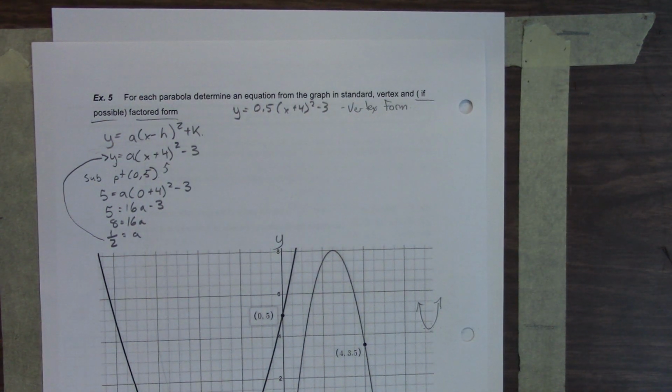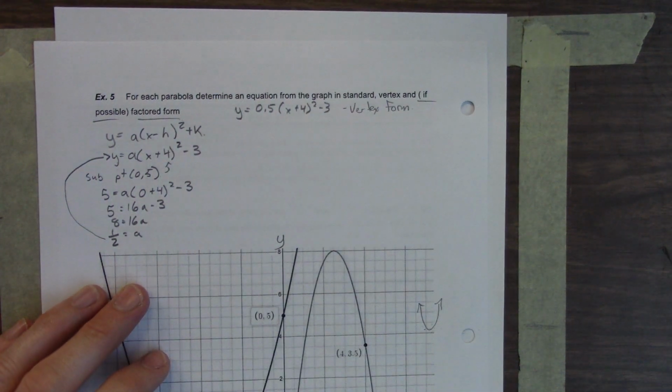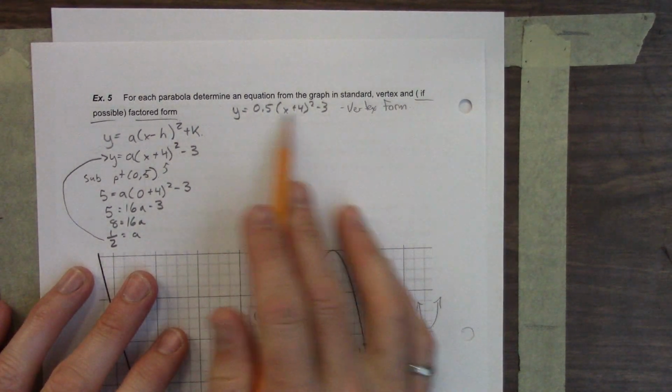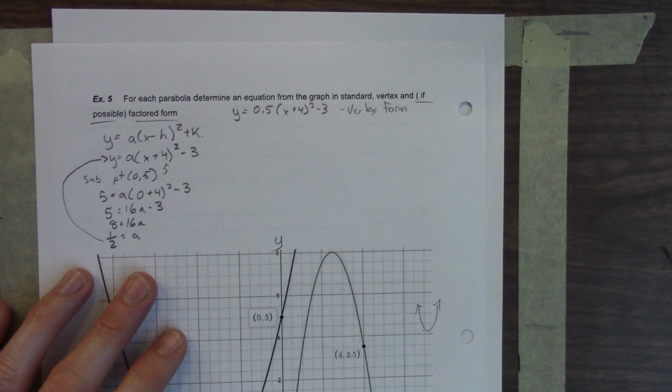Alright, how can we get standard form? Anybody? Nobody? We can just take vertex form and expand it.